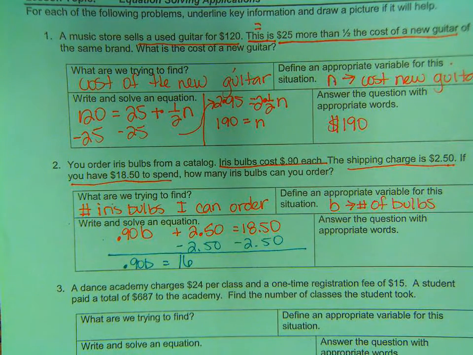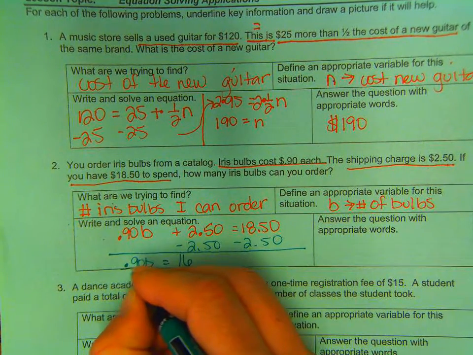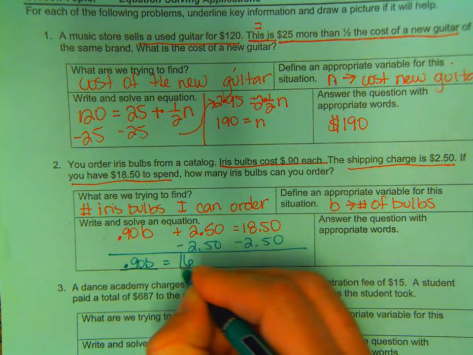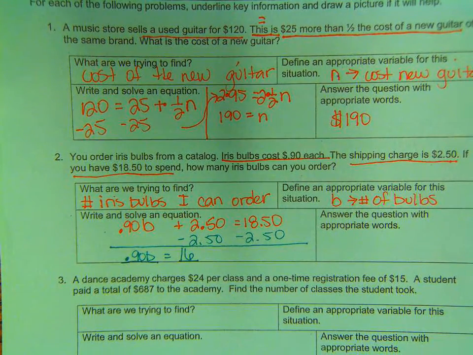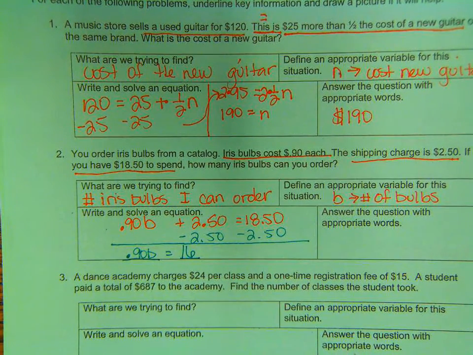And so, what do I do now? I just want to make sure you know. Divide by what? Divide by 16? 0.9, because we want to get B alone. Okay? So we're going to do 16 divided by 0.9.